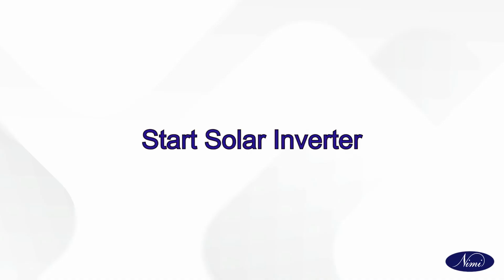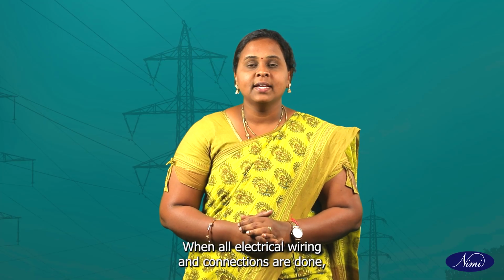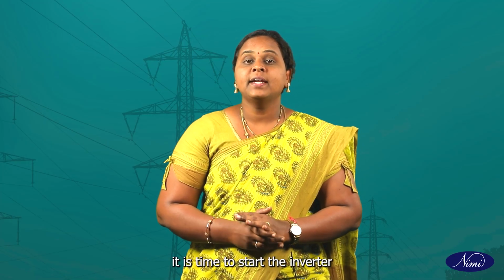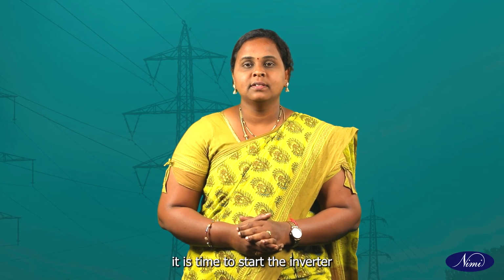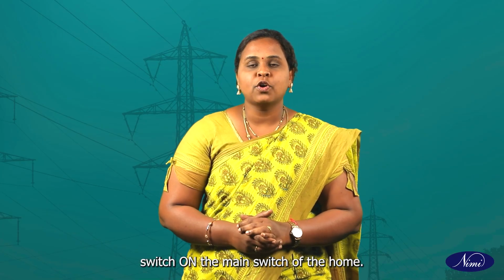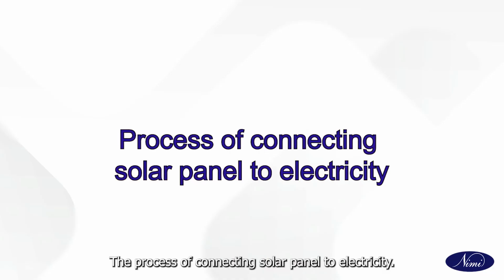Step 7. Start the solar inverter. When all electrical wiring and connections are done, it is time to start the inverter. Switch on the main switch of the home. The process of connecting solar panel to electricity.